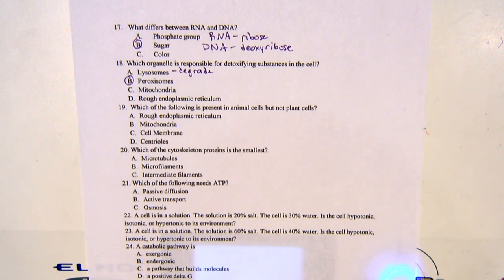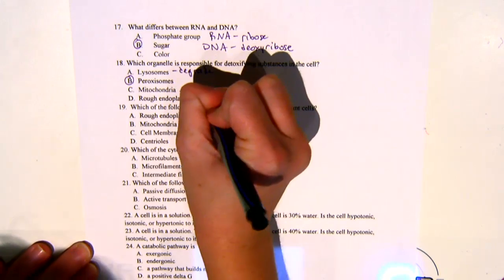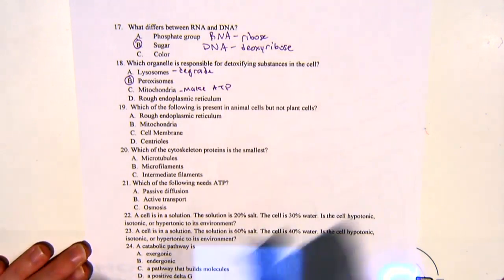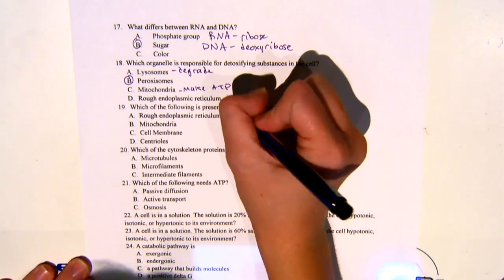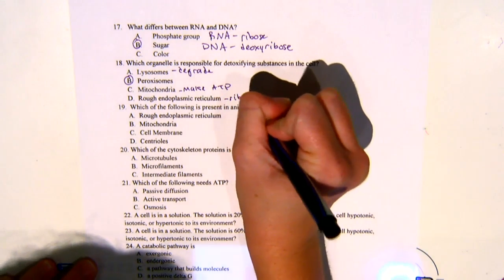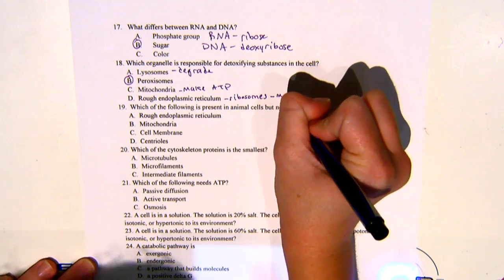Lysosomes degrade or digest. And what do mitochondria do? Cell respiration, so they make ATP. Remember, they're the powerhouse of the cell. And the rough ER does what? Right. They have ribosomes, so they make proteins.